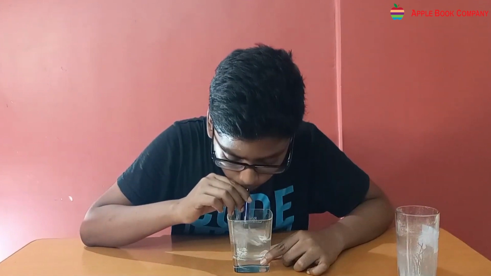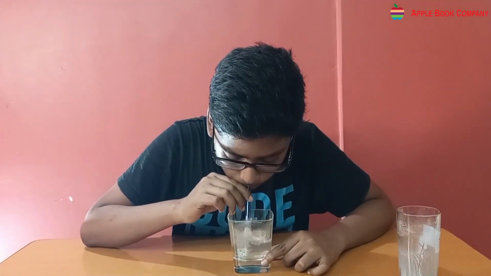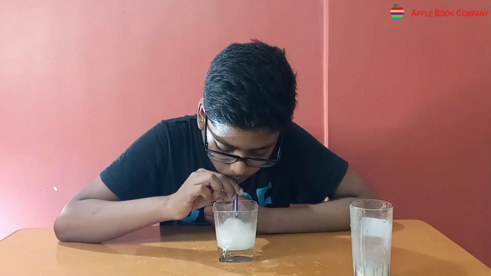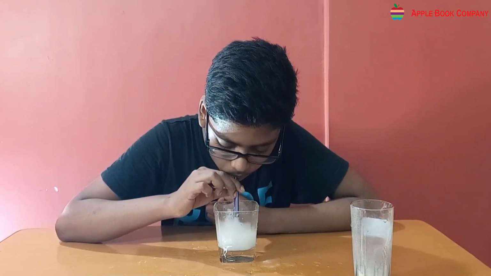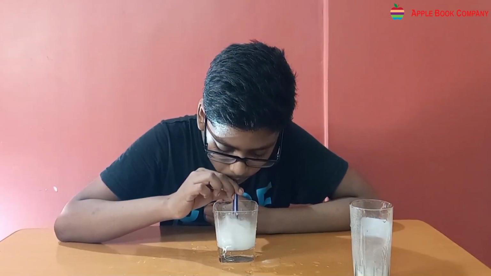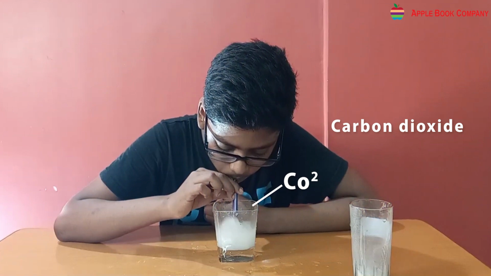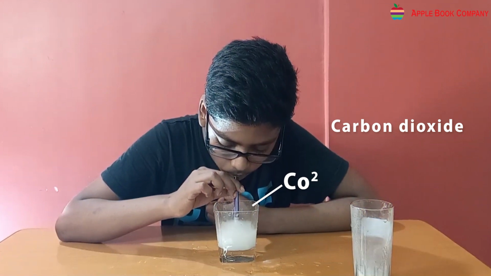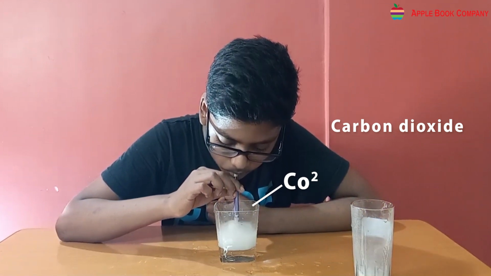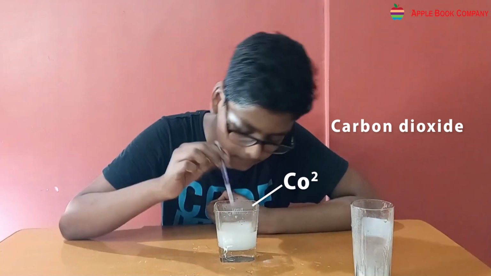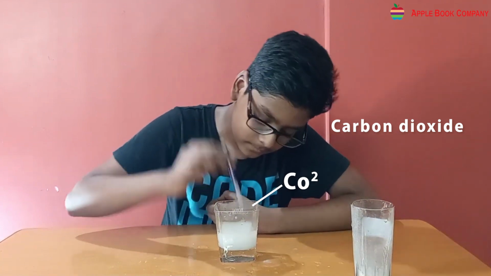In the above activity, you must have noted that the lime water turned milky. When we blew air through the straw, we gave out carbon dioxide gas. Lime water has the property to turn milky when it reacts with carbon dioxide gas.